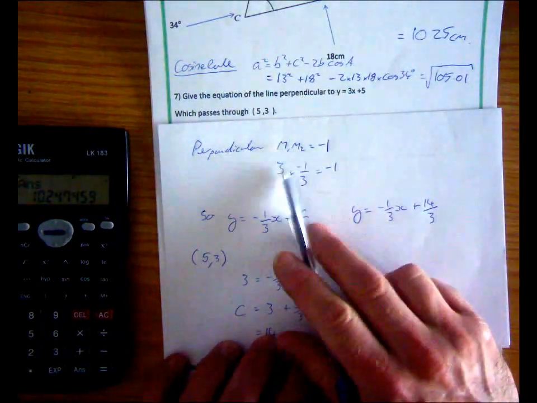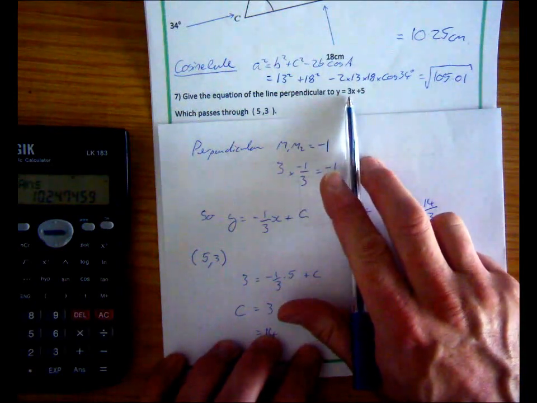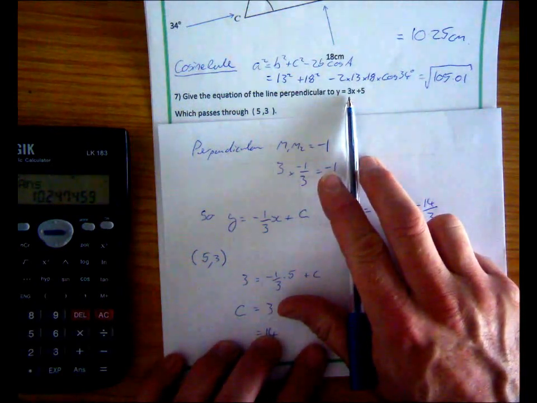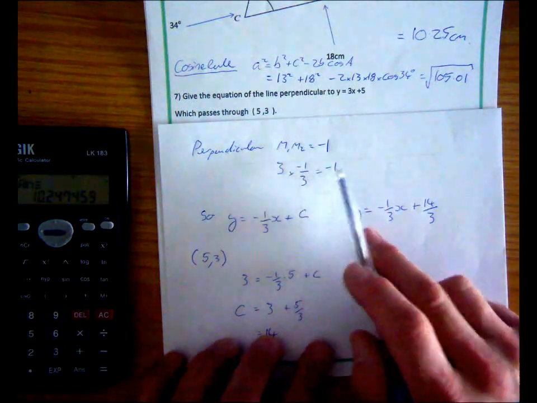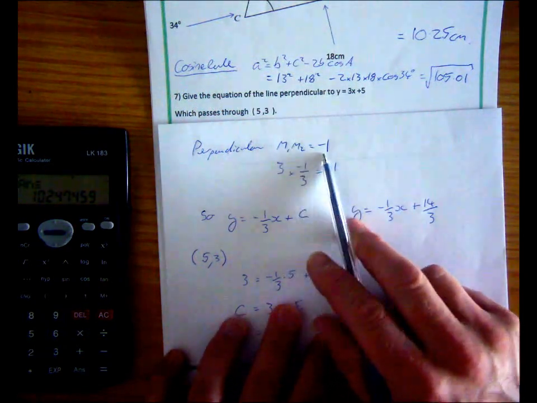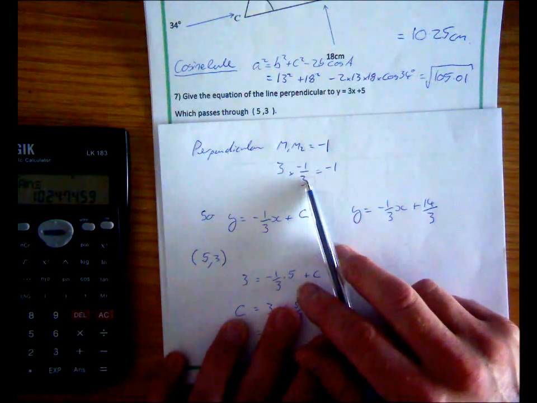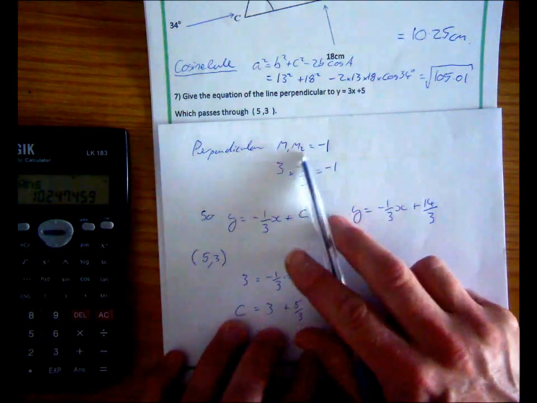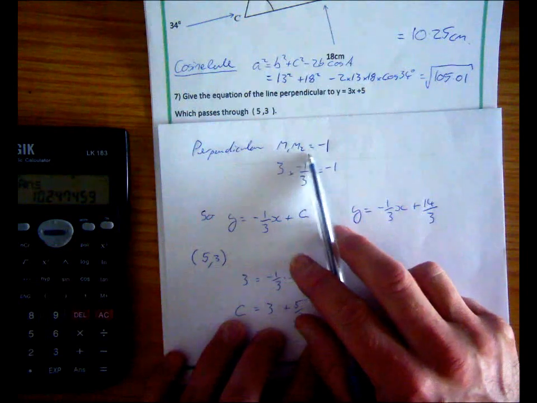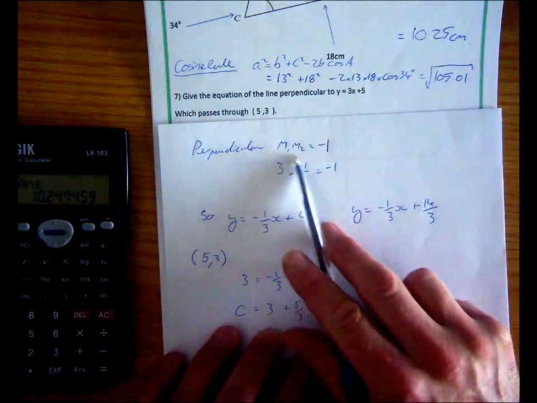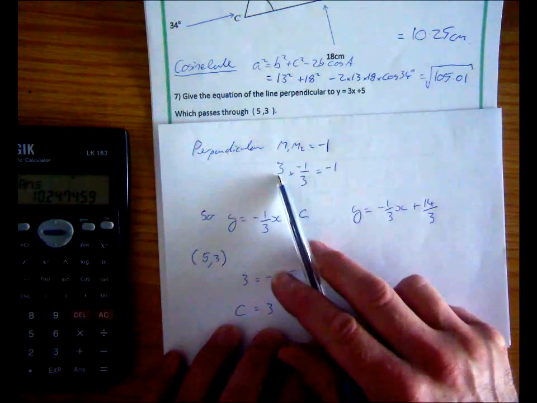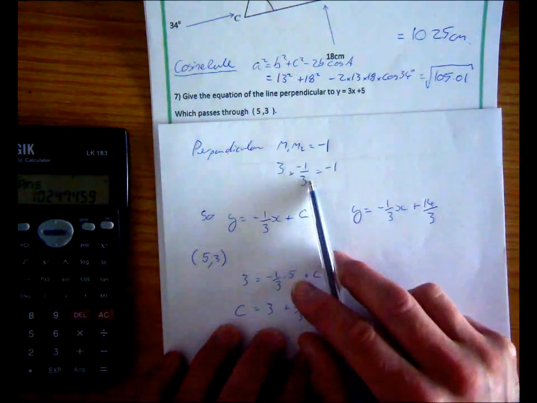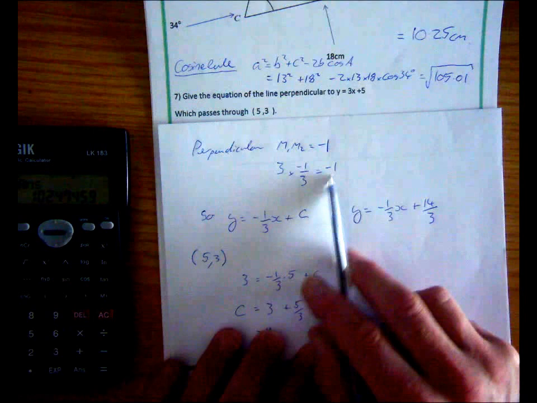Well, the gradient that's perpendicular to 3 is minus 1/3. To find the perpendicular gradient, you change the sign and you do the reciprocal. If you do your A levels, you always write down m1 m2 equals minus 1. Two gradients multiplied together make minus 1 if they're perpendicular. 3 times minus 1 over 3 makes minus 1.